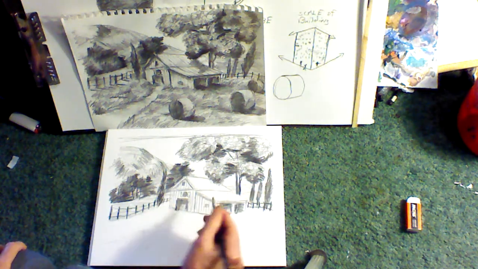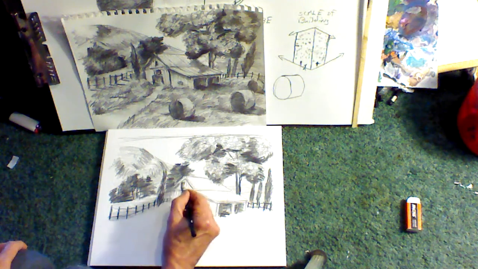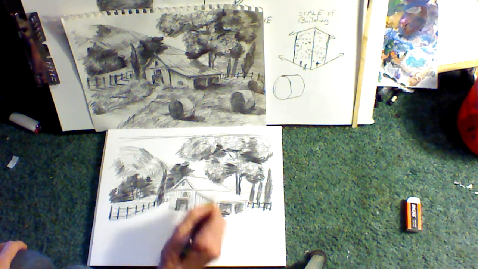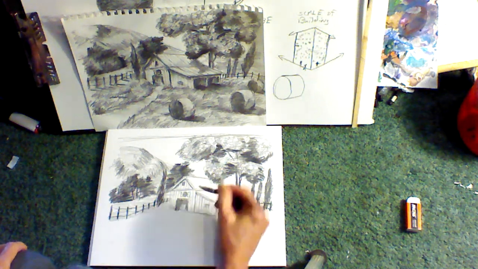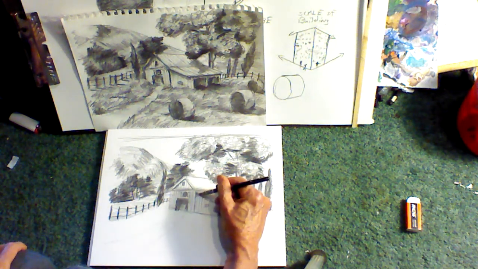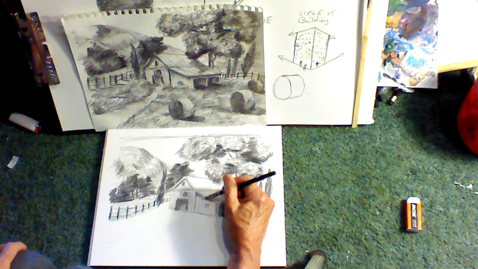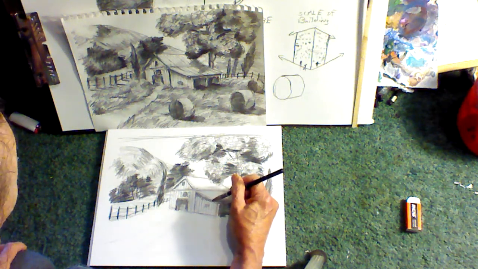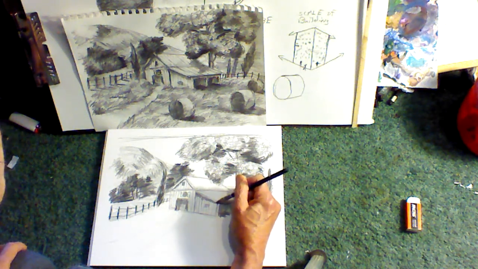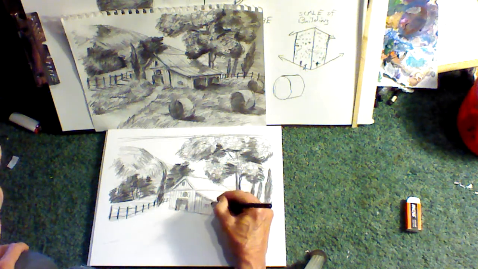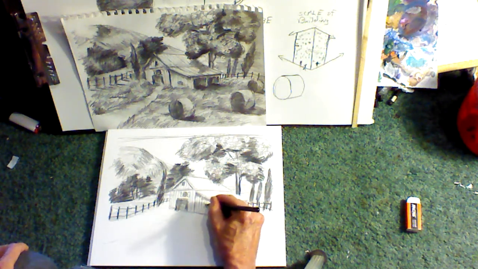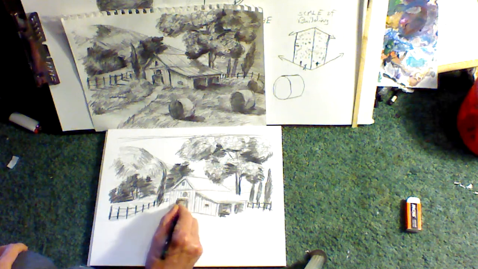This shadow here is probably at this point not strong enough in either. I don't think this one is either, so I'm going to strengthen them a little bit. Let's run this up and down while I make the shadow here. Strengthen that up a little bit.